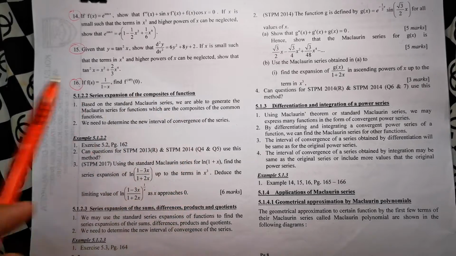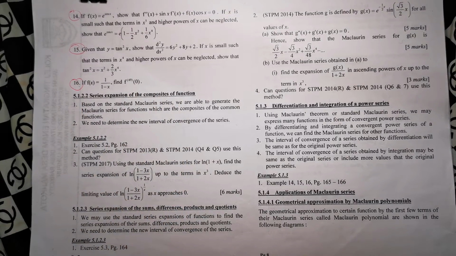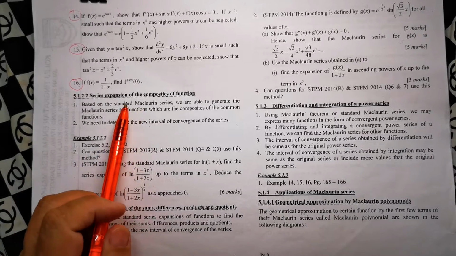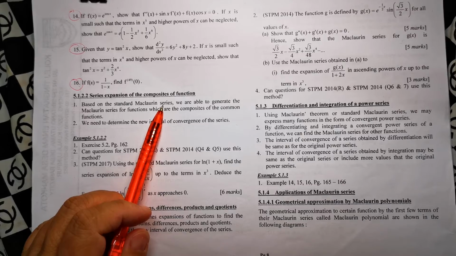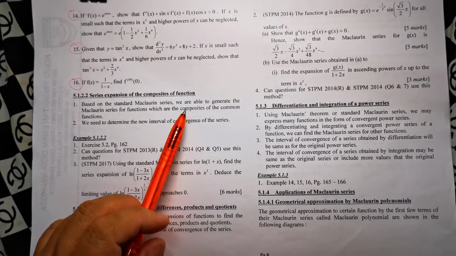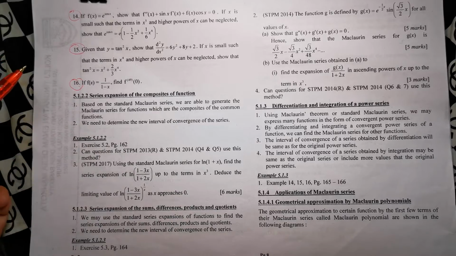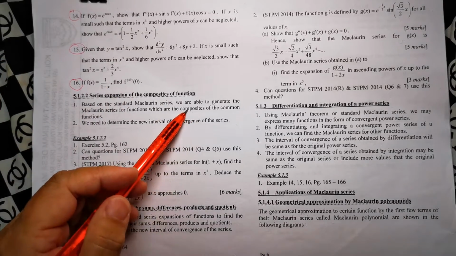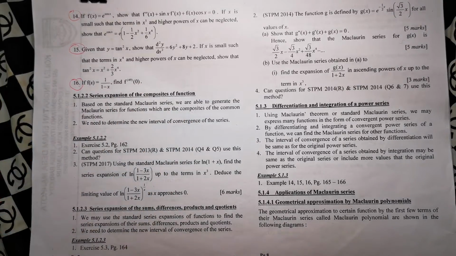That means that we don't have to use Maclaurin's theorem in this part, or also we don't have to find f(0), f'(0), f''(0), and so on. We don't have to do that. We just use the standard Maclaurin series that we have, to sub into the given composite function. From there, we expand and get the Maclaurin series for the composite function. Later we'll discuss some examples, then you will know about it.